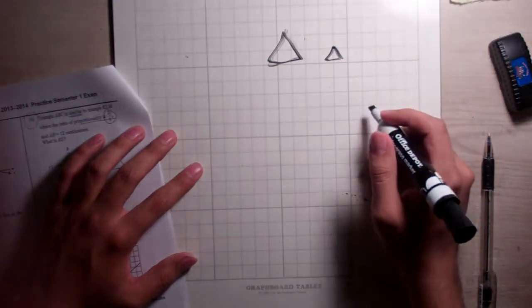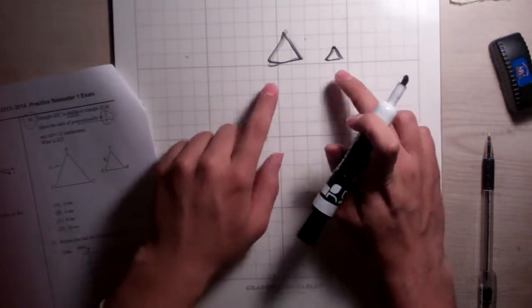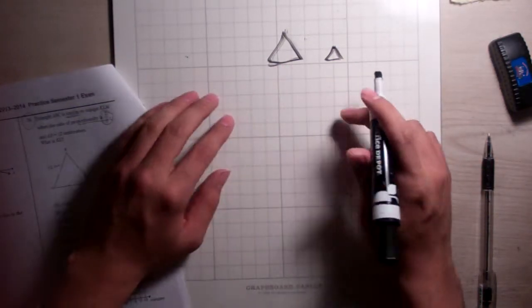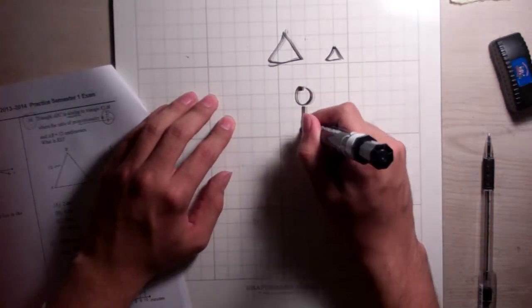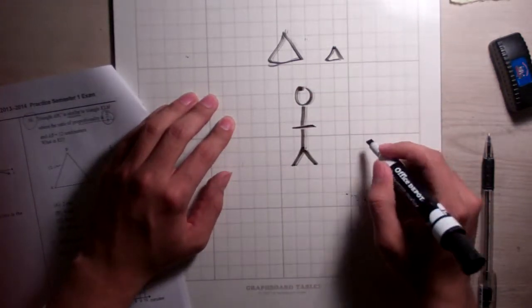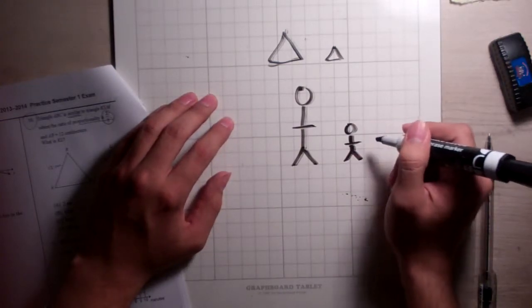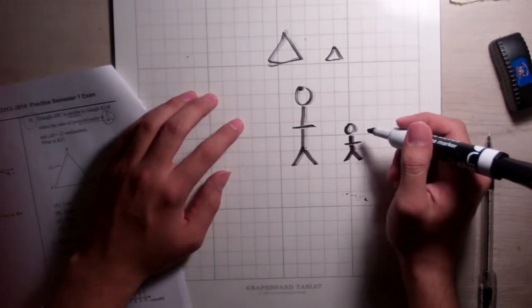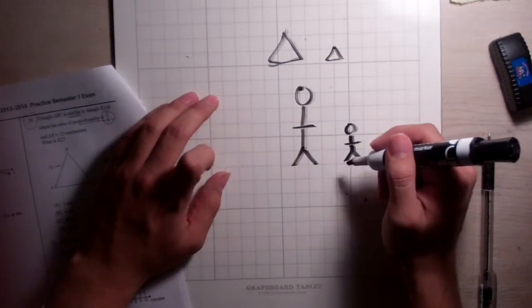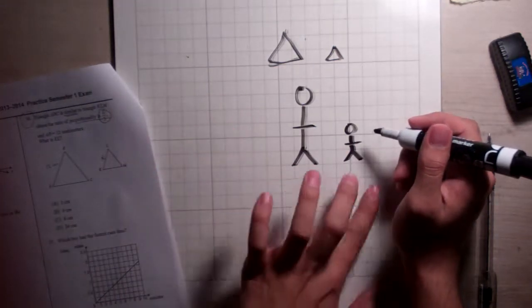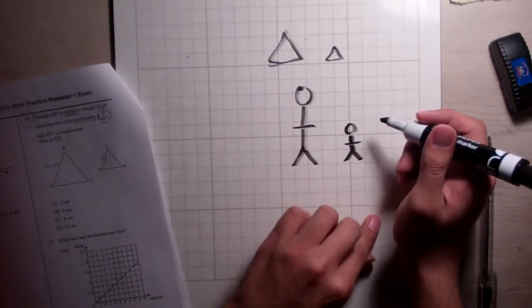The shape is the same, but one is bigger than the other. You can also think of a stick figure. We have this guy and this guy. They're similar: the same shape, but not the same size. That's how we can tell that people are people.